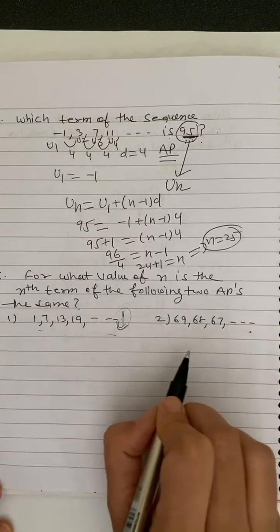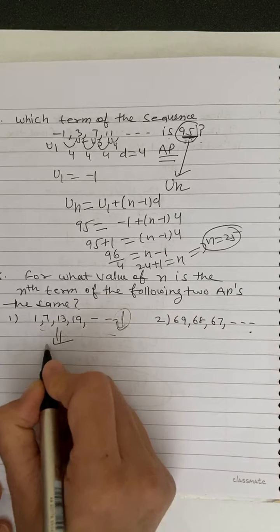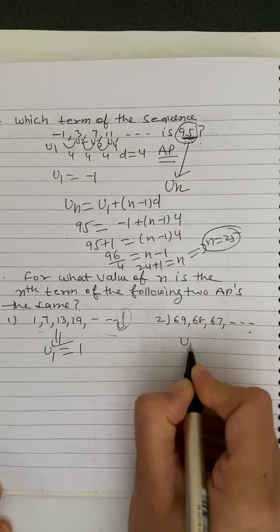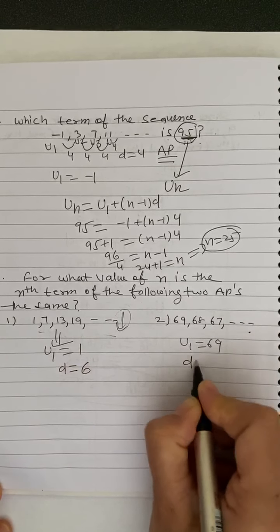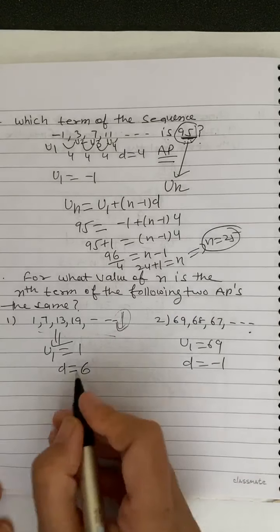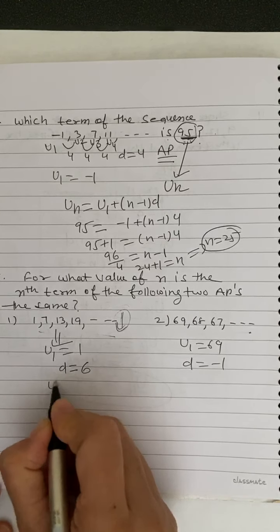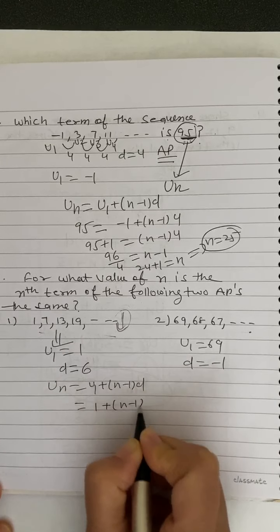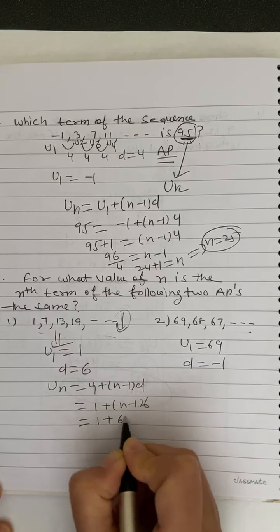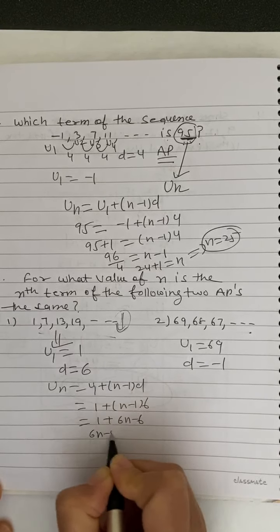So we start with this. Both of them are in arithmetic progression. So U1 is 1. Here U1 is 69. Common difference in this case is 6. Here the common difference is -1. Now, here the general term is going to be U1 plus (n minus 1) into D, which means 1 plus (n minus 1) into 6. So 1 plus 6n minus 6, 6n minus 5.